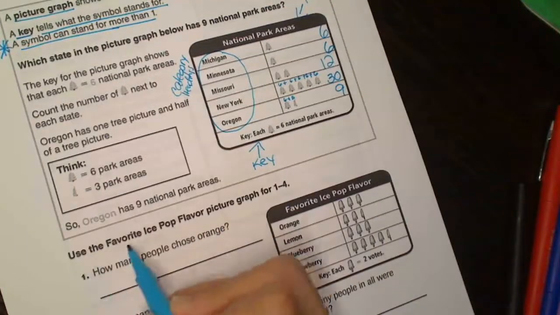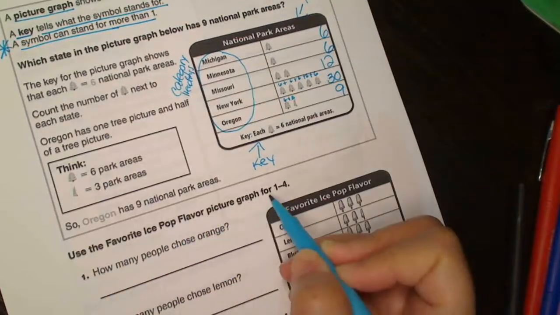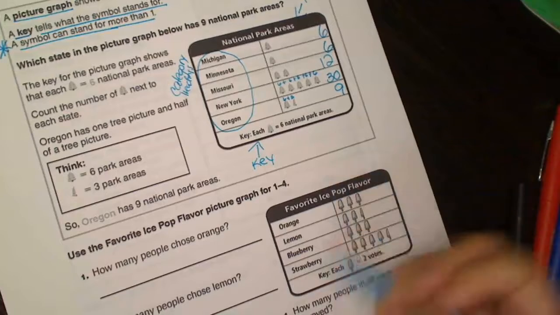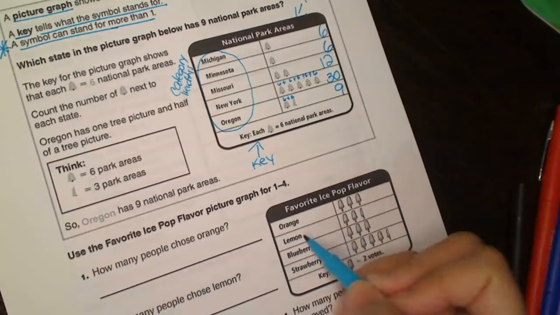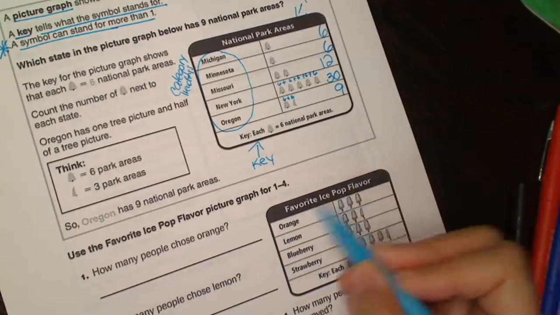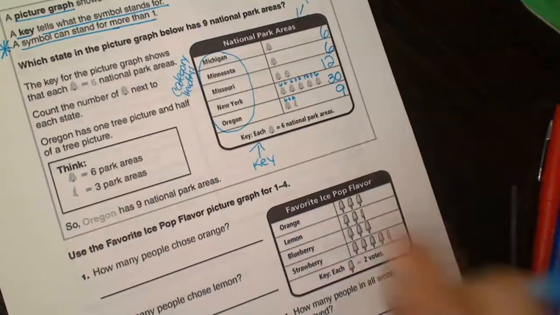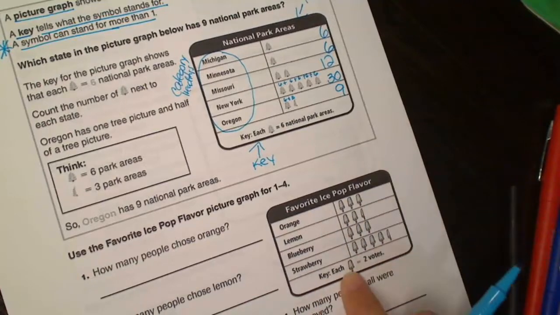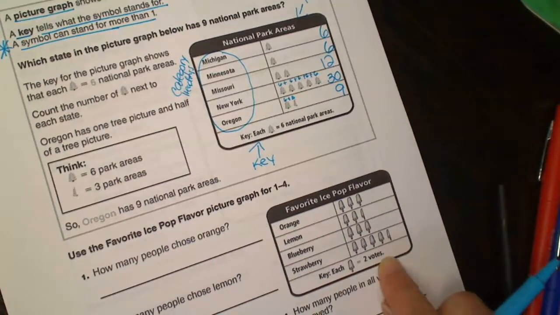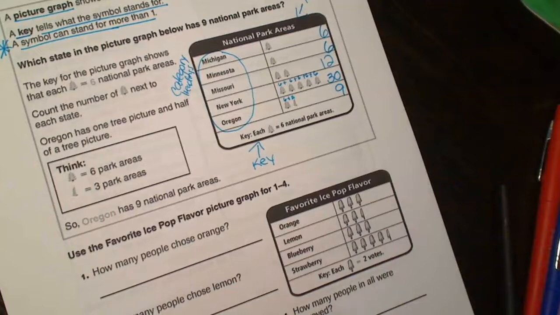So it says, choose the favorite ice pop flavor picture graph for 1 through 3. We're going to use this. Favorite ice cream pop flavor. We got orange, lemon, blueberry, strawberry. Title, category headings, symbols, key. Each popsicle equals 2 votes. So half a popsicle equals 1 vote.